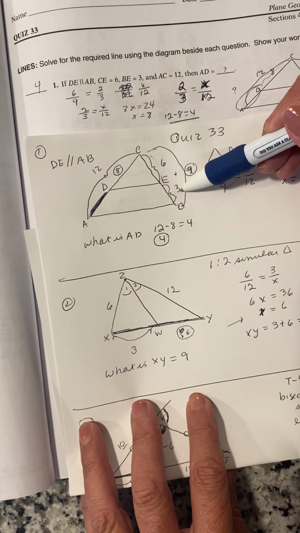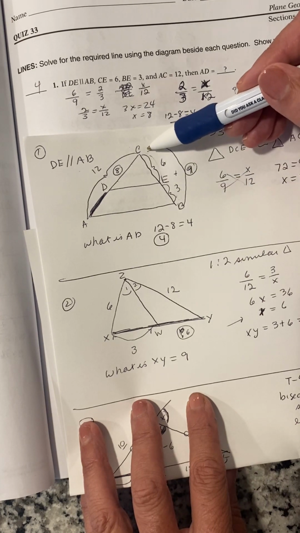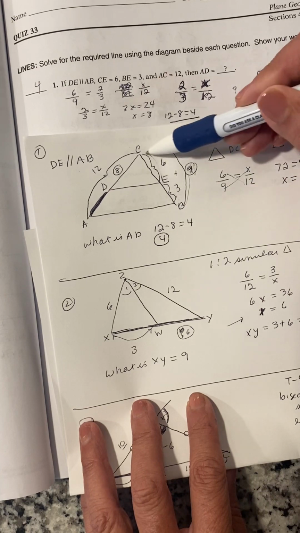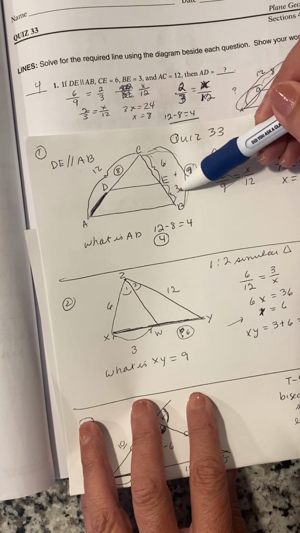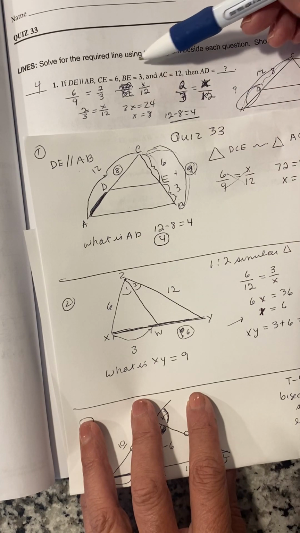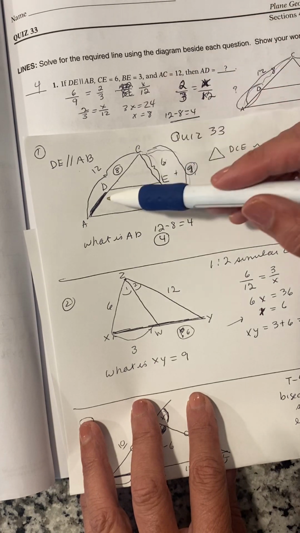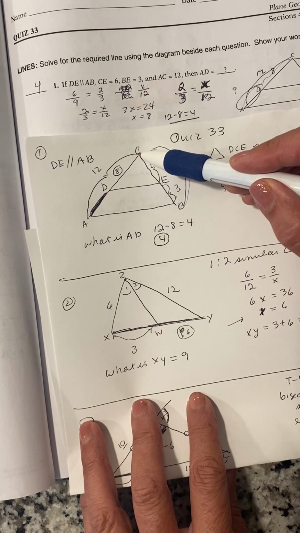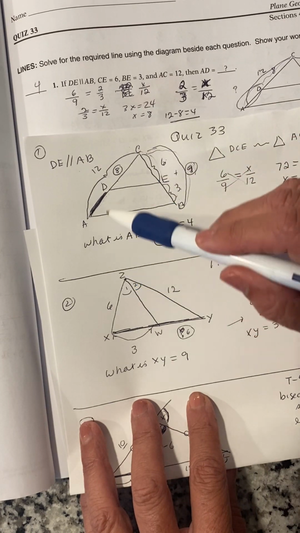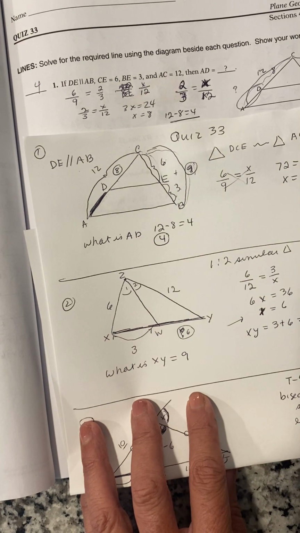So this is 6 and 3, but we're going to need what the big triangle is, so I went ahead and put down 6 plus 3 equals 9. So this whole line is going to be 9, and this is 6 and 3. So on this side, we have then AC equals 12. AC is this huge line equals 12. Now they want you to find what this line is. So how do we do that? We're going to have a proportion then, right?